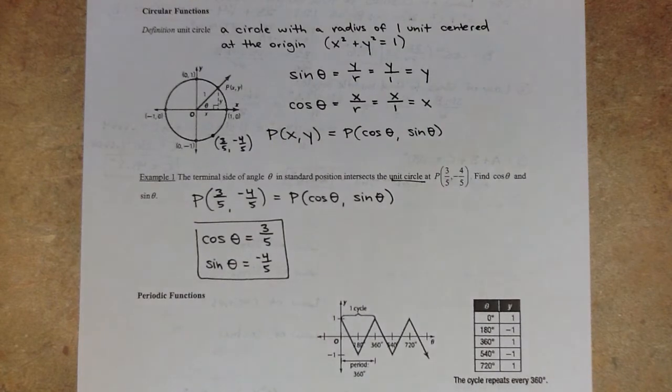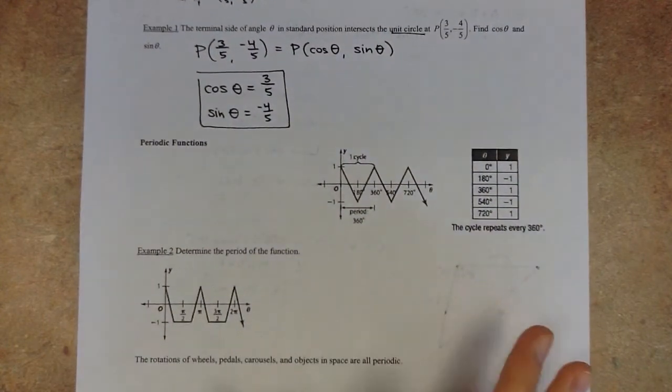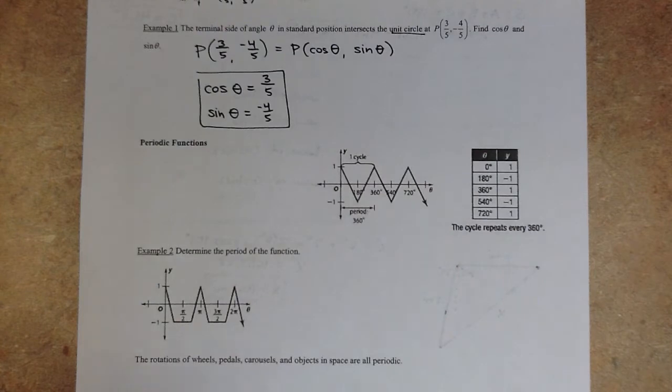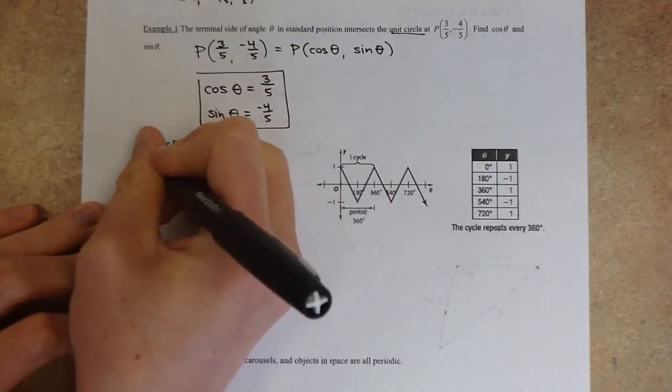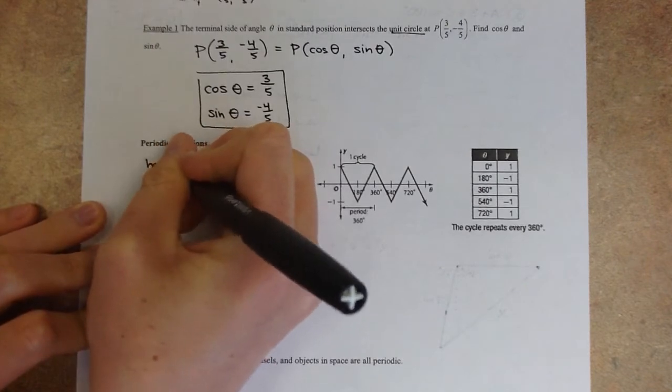Okay, so those are circular functions. We're going to come back and do a lot more work with the circular function after we look at periodic functions really quickly, because it's kind of a combination. As soon as we move into 12.7 and 12.8, we're going to be drawing sine graphs and cosine graphs, which are not only circular functions, they're also periodic functions. So let's quickly jot down, not really a definition, just some facts, I guess, about periodic functions. A periodic function has y values that repeat.